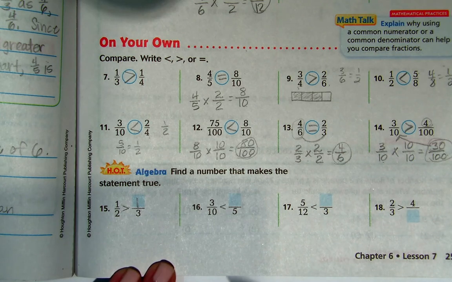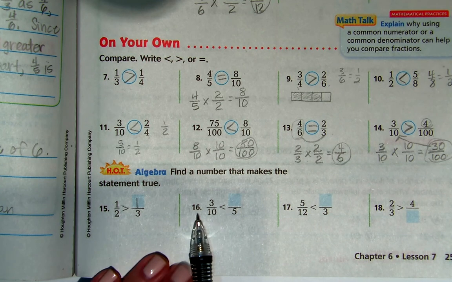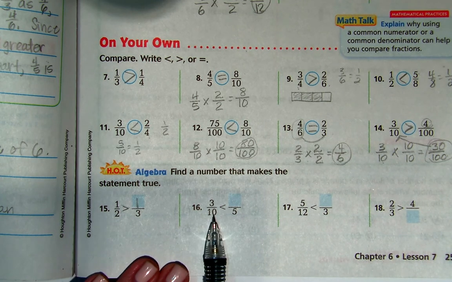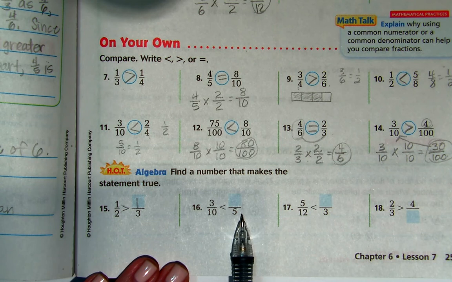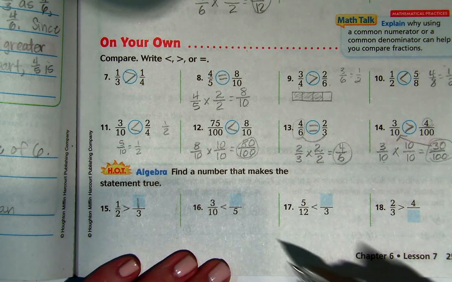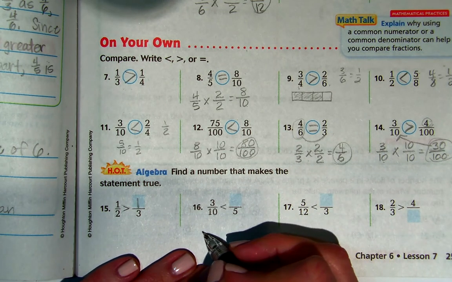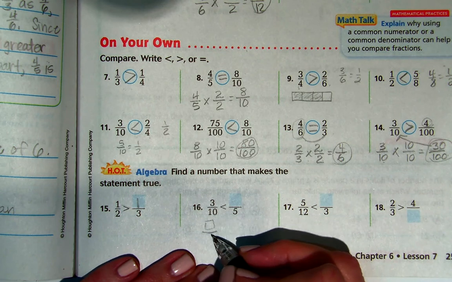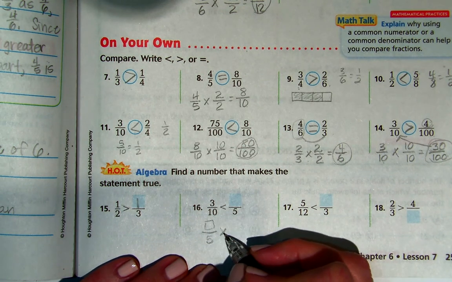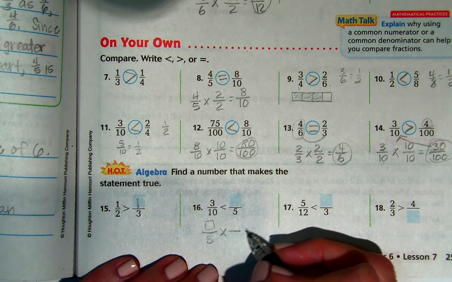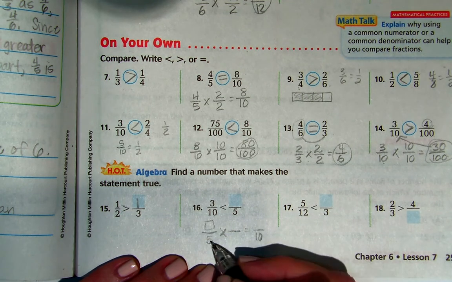So, number 16, 3/10 is less than how many fifths? I've got a blank up here and I've got a fifth. I'm going to multiply that times a fraction to get a 10 in my denominator. 5 times 2 is 10.